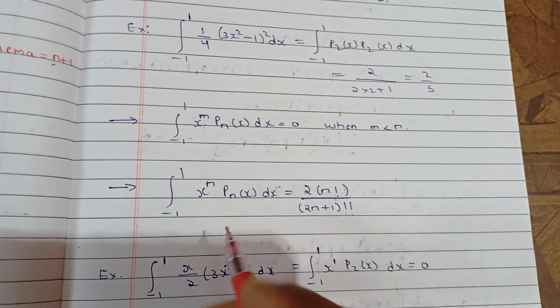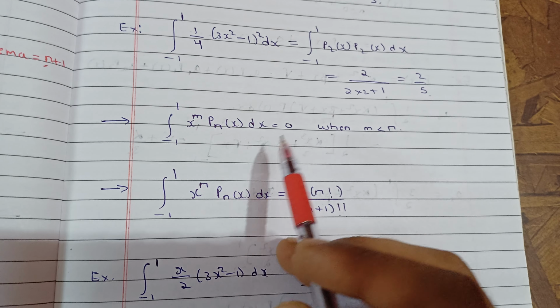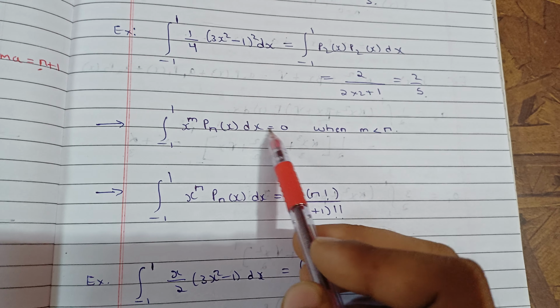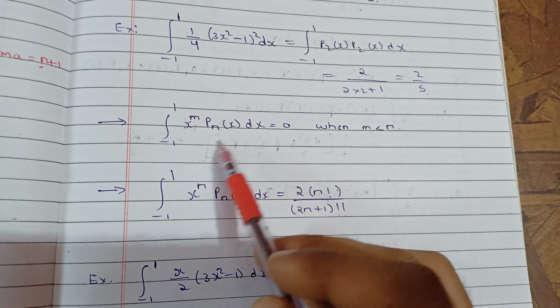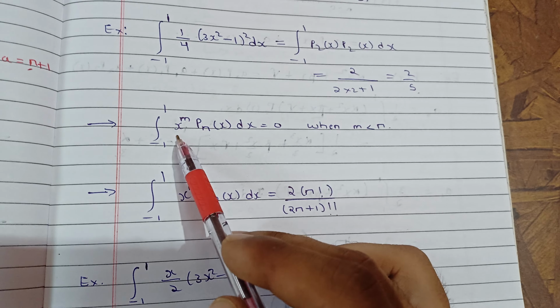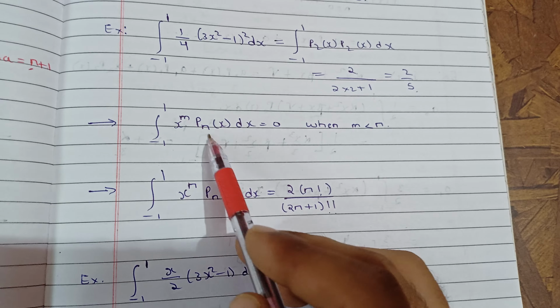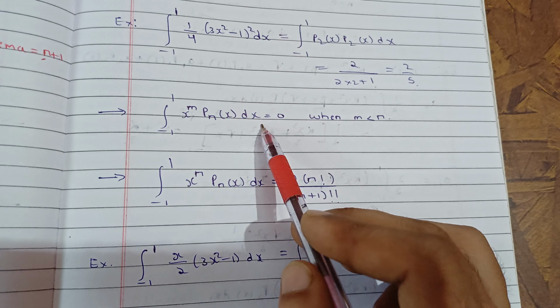So let's see two more properties. Here you have the integral of x^m P_n(x) dx, where m is less than n. If you have this kind of polynomial or this type of function, you can solve this. This will be 0 always when m is less than n. So let's take an example for this.